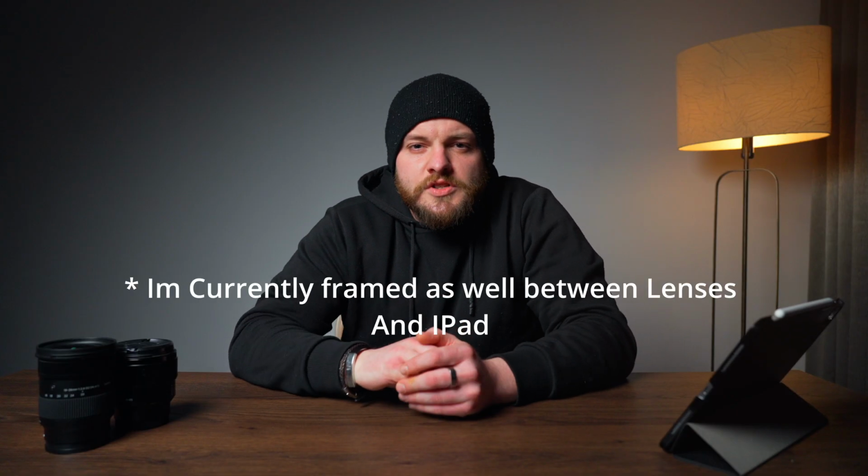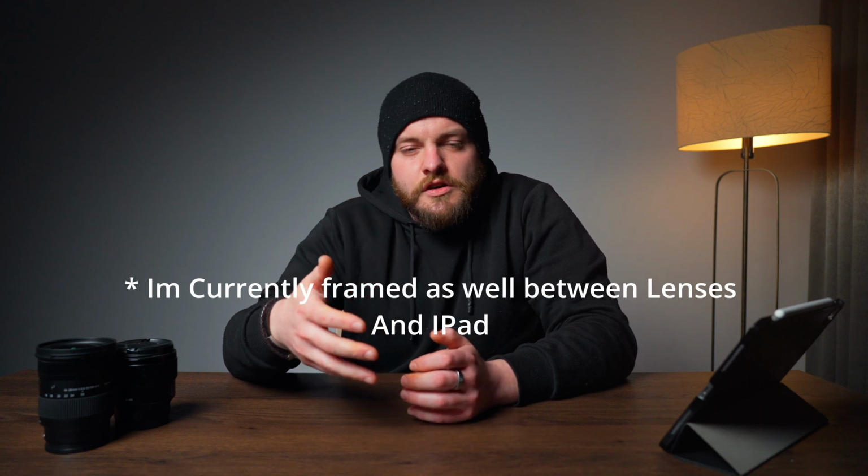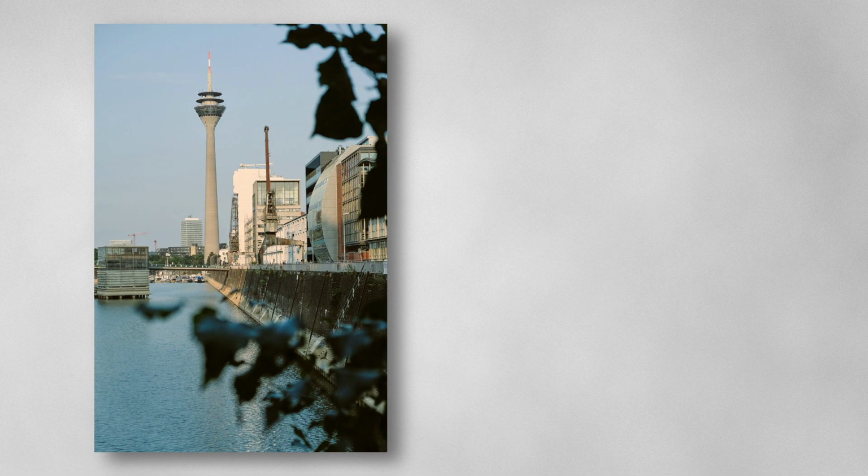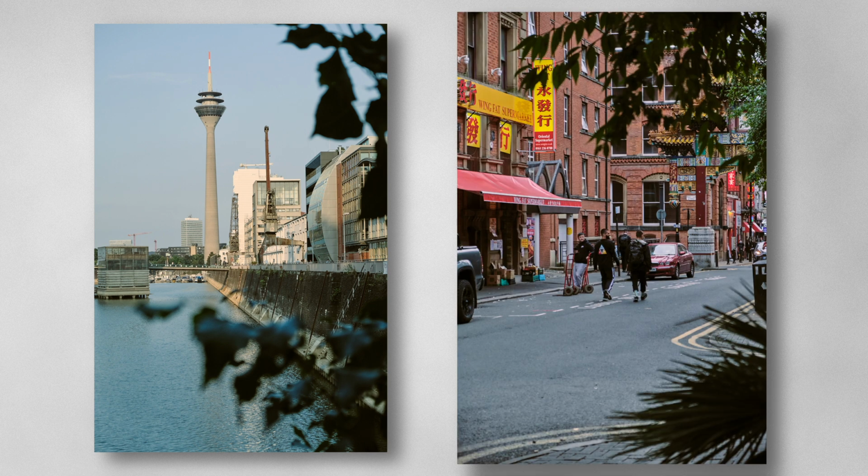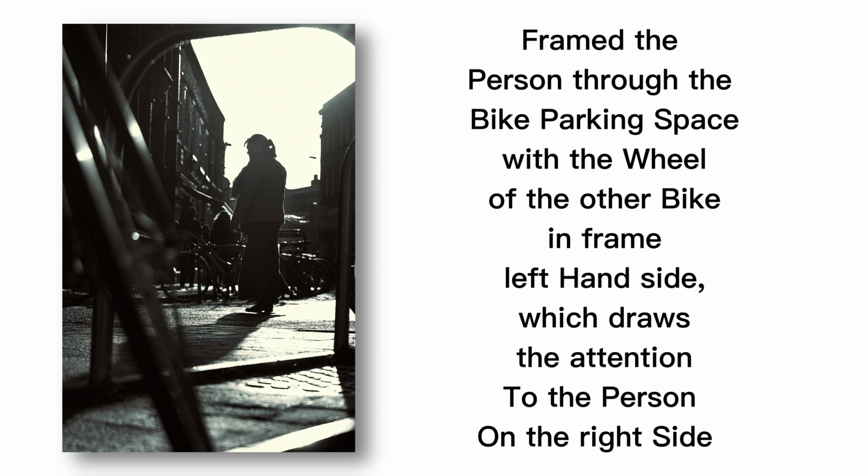But you can do this also when going out to do some street photography, for example, or landscape or cityscape photography. Try to frame your subject, what you want to photograph. Let's say you got a tower and you got some sort of bush, trees, leaves, which you can incorporate halfway into your image to draw the attention towards the tower you wanted to photograph. So definitely try to frame your subject, whatever subject you might photograph.